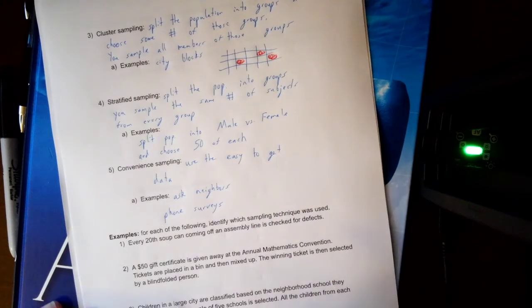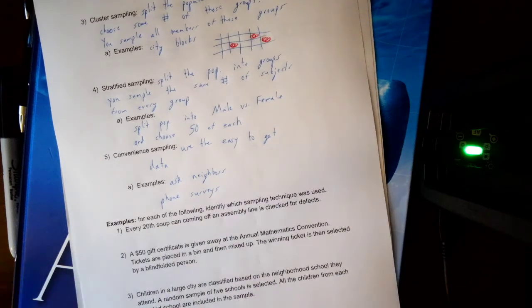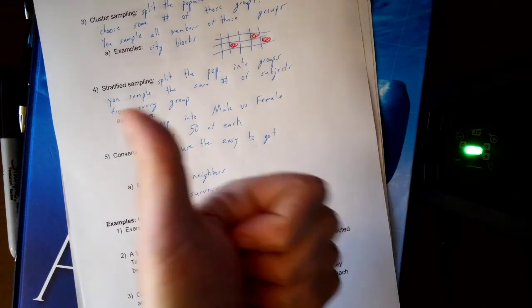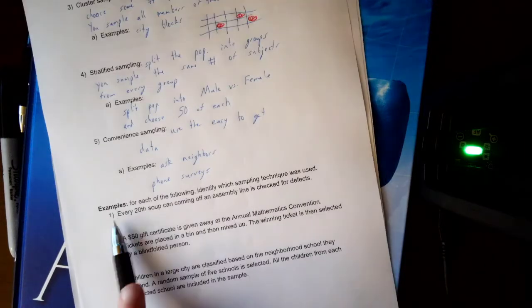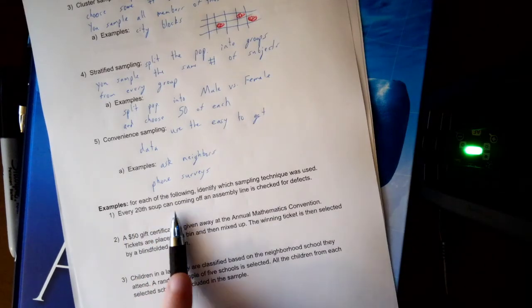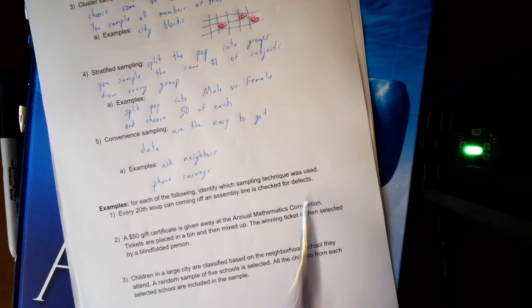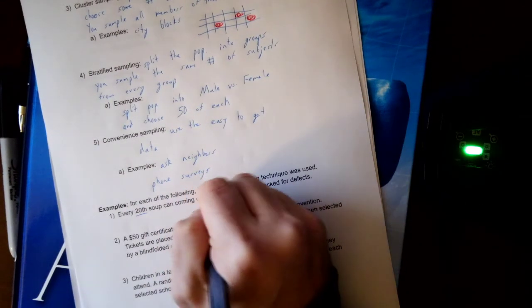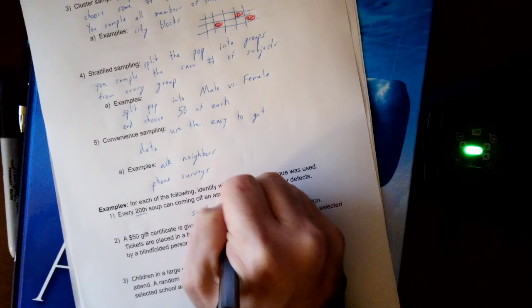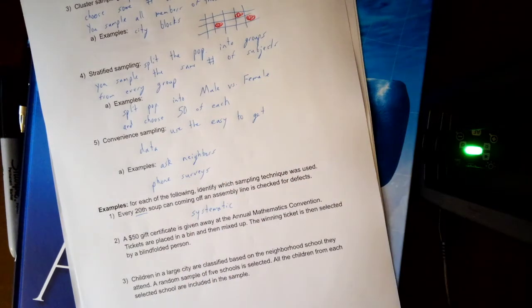Now, let's take a look. Let's identify. We're going to be given a scenario and we want to identify which of those 5 it is. So these are multiple choice, right? Our options are random, systematic, cluster, stratified, or convenience. The first is every 20th soup can coming off an assembly line is checked for defects. Well, that's systematic. The 20th part told me it was systematic. That's systematic sampling, right?